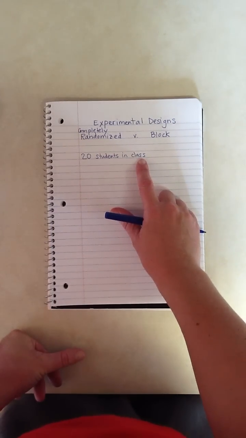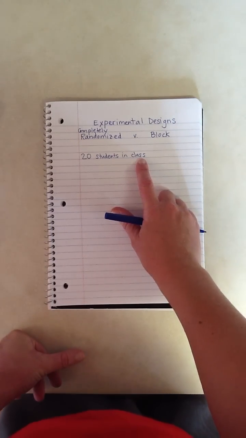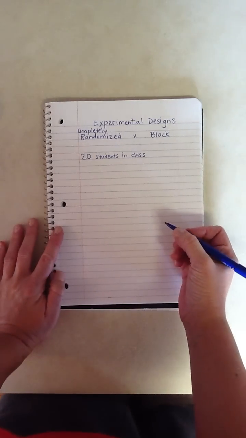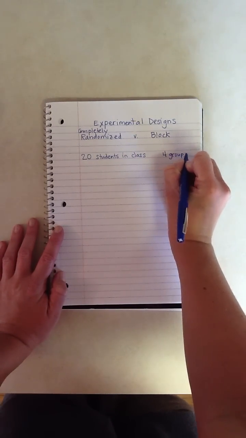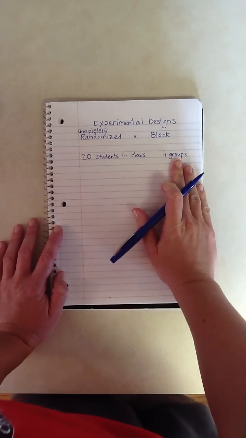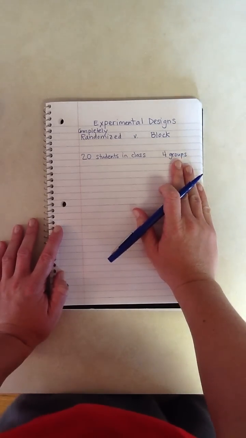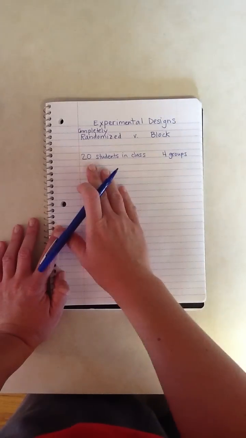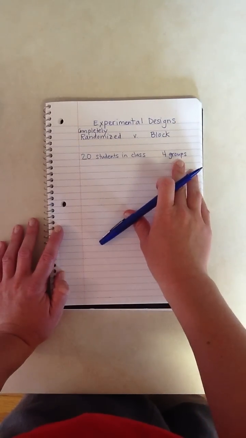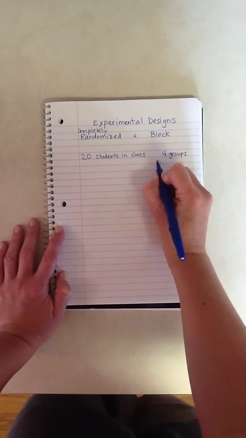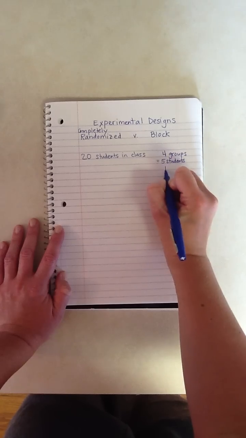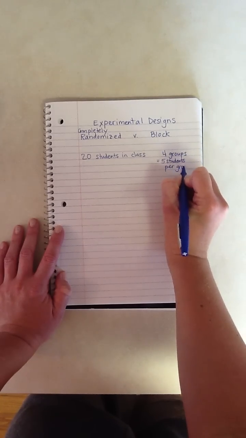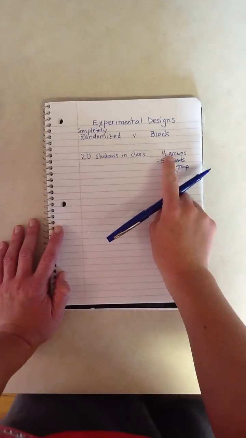Let's say that I'm teaching a class and I have 20 students in that class. And let's say we are going to study for a test, and I'm going to split them up into 4 groups. So each group will work on a different type of problem that we learned in a chapter. If I take 20 students and split them up equally into 4 groups, that means I'm going to have 5 students per group. So I just took 20 divided by 4.